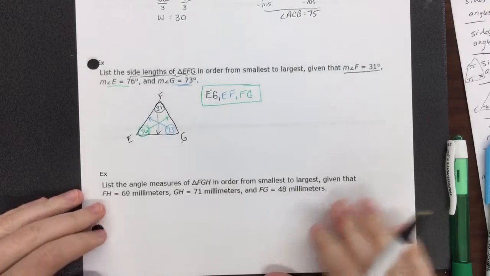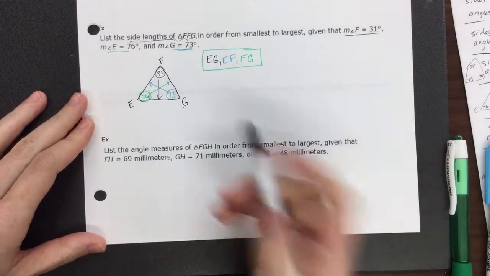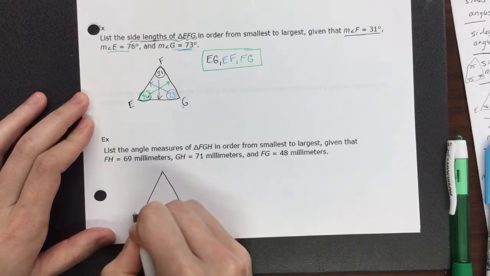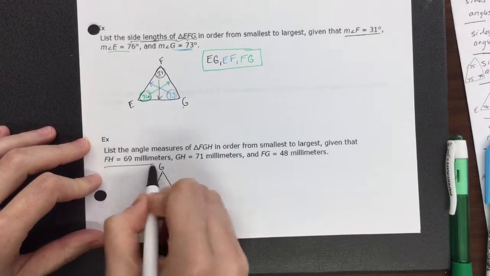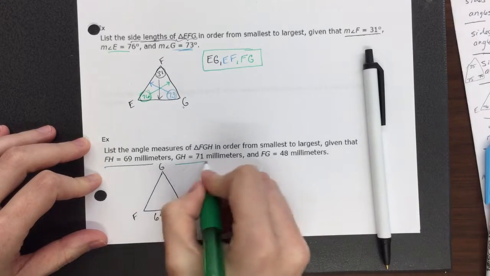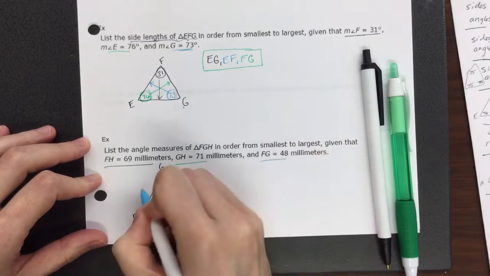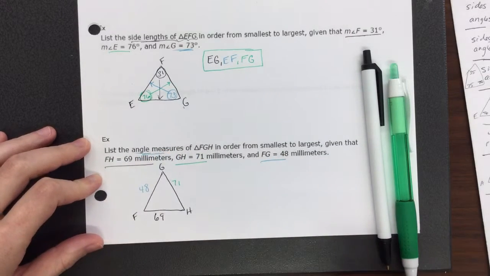They could also just give you a list of sides. So again, we're going to just draw a picture. This one's FGH. So they tell us FH is 69, GH is 71, FG is 48. And this one wants the angle measures.